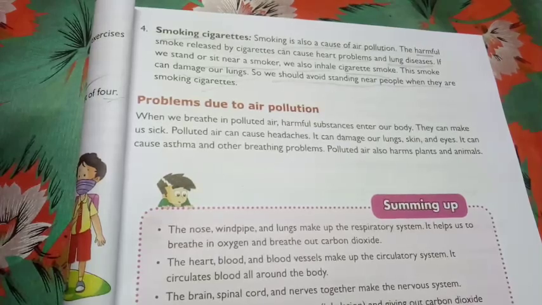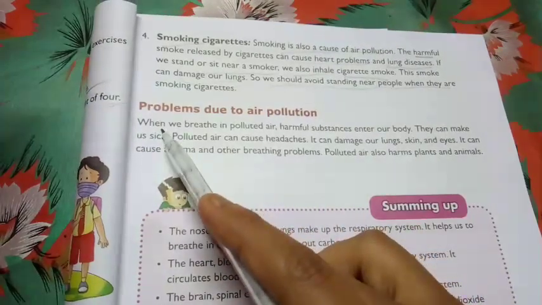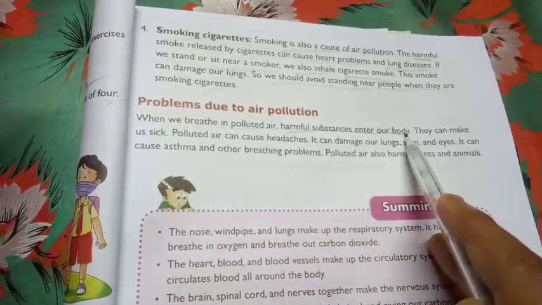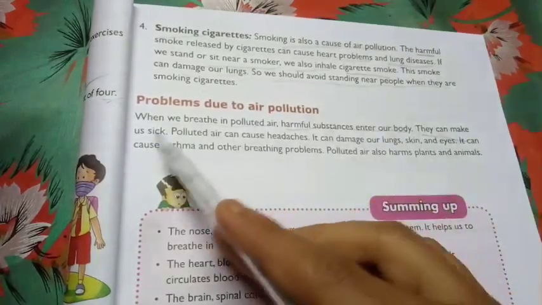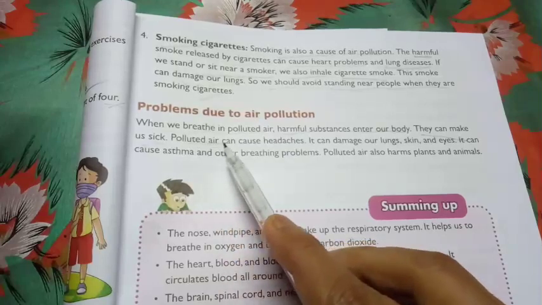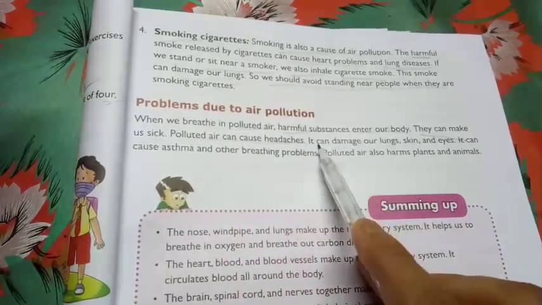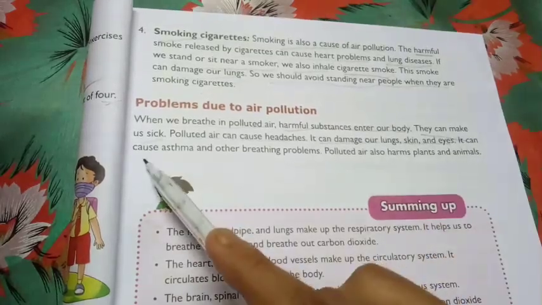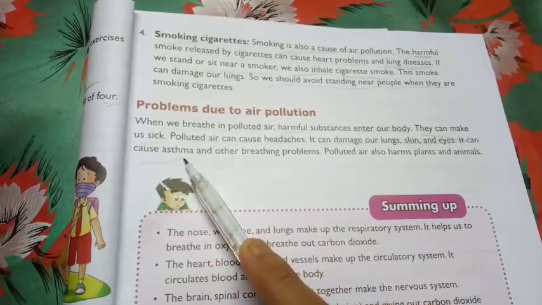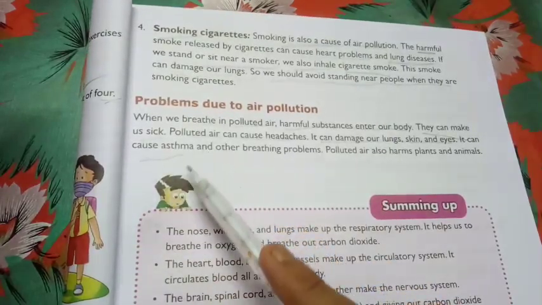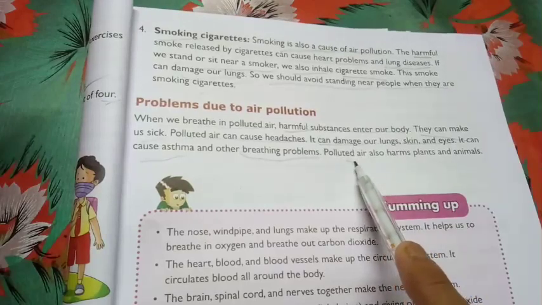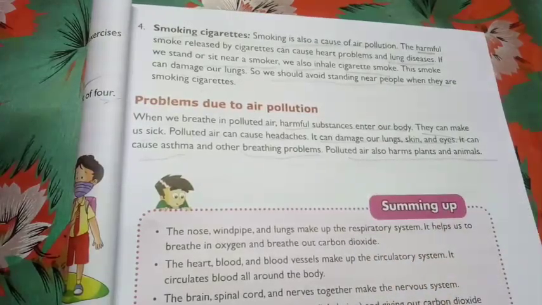Next, problems due to air pollution. What kind of problems do we face because of air pollution? When we breathe in polluted air, harmful substances enter our body. They can make us sick. Polluted air can cause headache. It can damage our lungs, skin, and eyes. It can also cause asthma. Asthma means breathing problems, and other breathing problems are there. Polluted air also harms plants and animals.